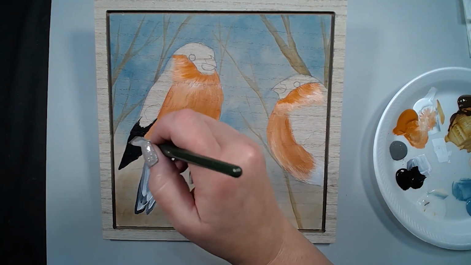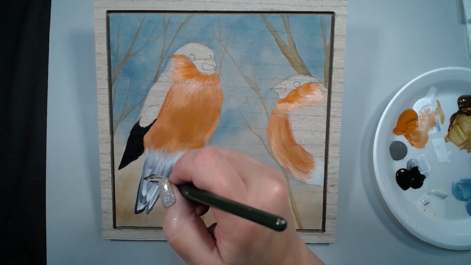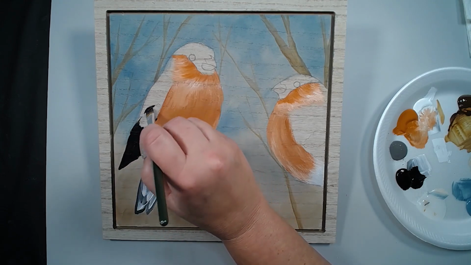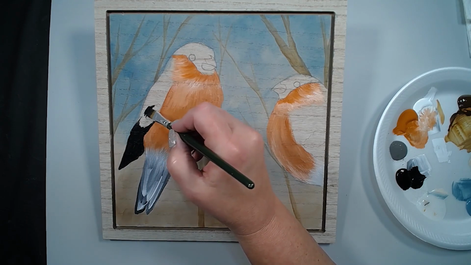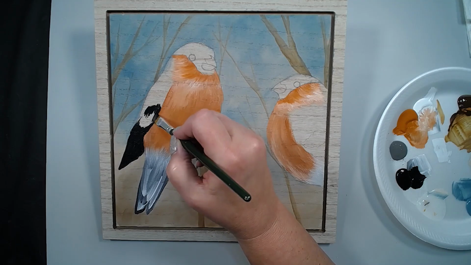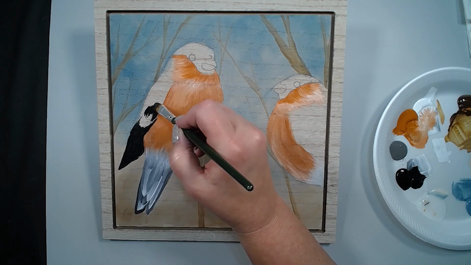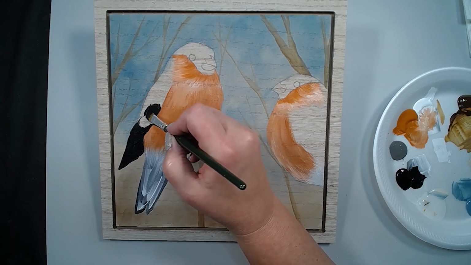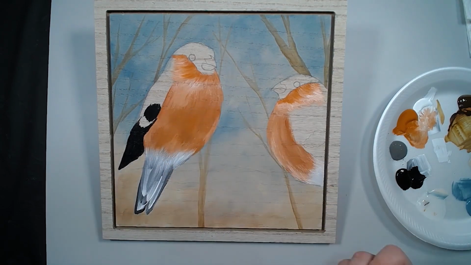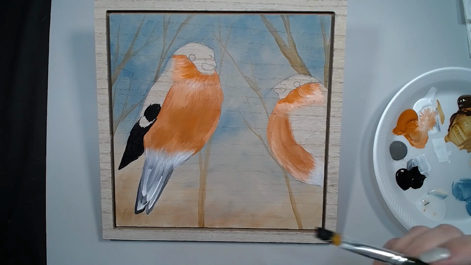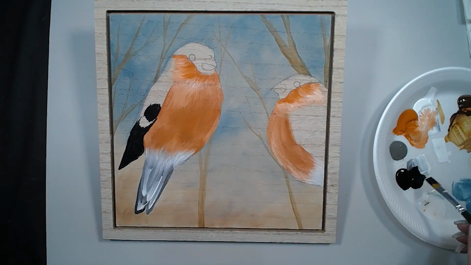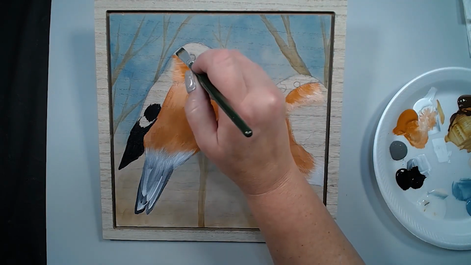All right, and then we're going to skip a spot, and then this right here is black. So you can come in and just kind of chisel edge, get that kind of rough outer jagged edge to it. Okay. And then we can come along the head.